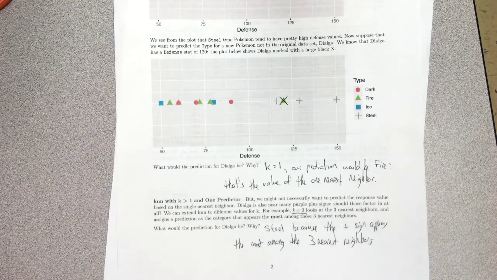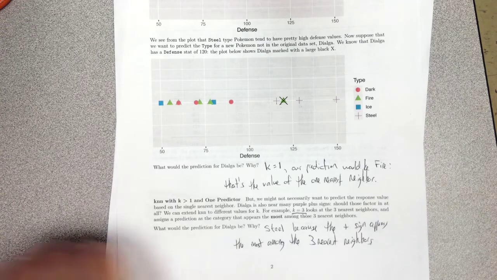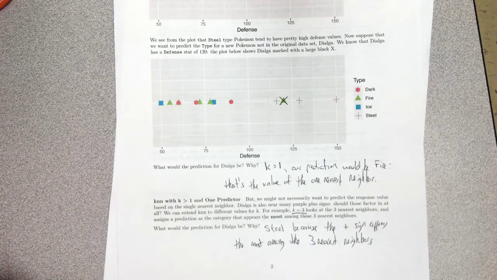Okay, so what we'll do in the next video is see how this extends to more than one predictor and just kind of see how that changes things for this particular method.